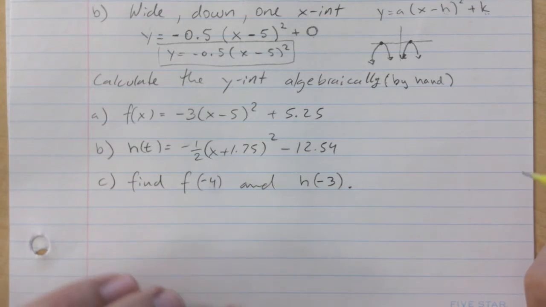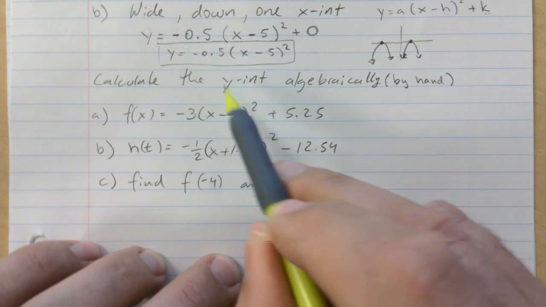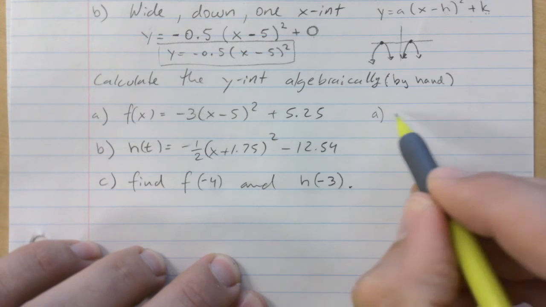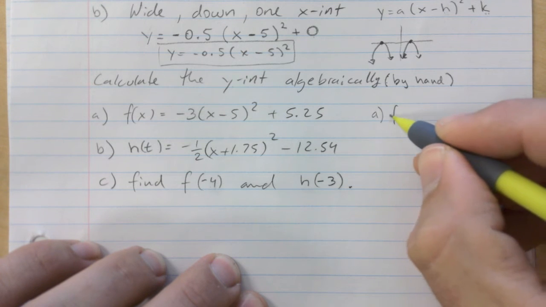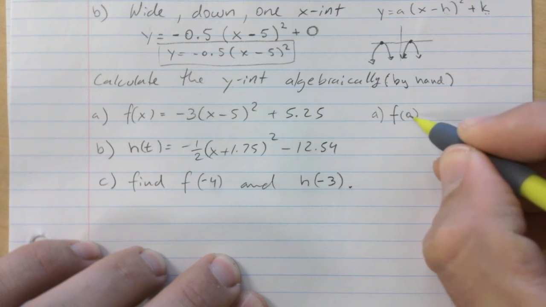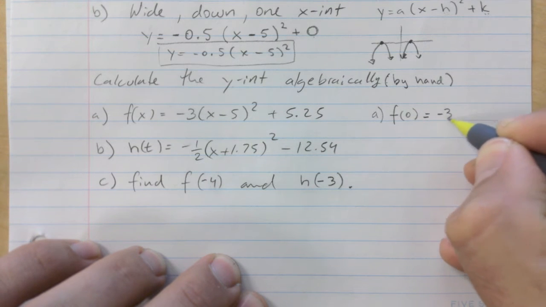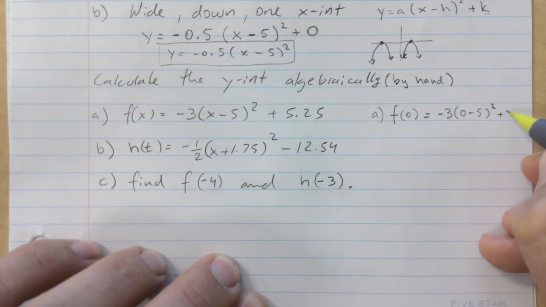Okay, so the y-intercept is when x is equal to 0, right? So I will do a right here, right next to it, and use up the space here. So essentially, x is equal to 0 when you're looking for the y-intercept. So you go -3, 0 minus 5 squared plus 5.25.